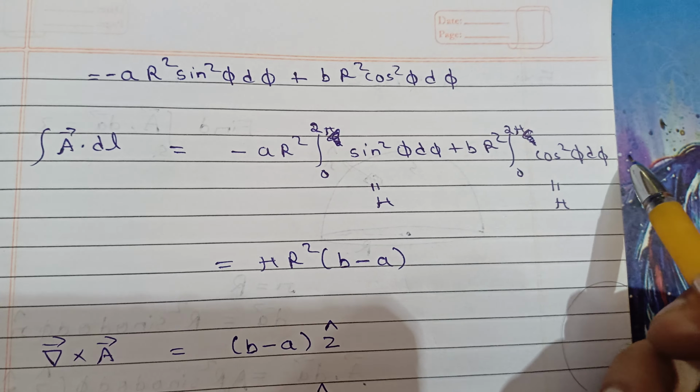So this is a trick also. If you have sin square phi or cos square phi here, the integral value will be just half of this. So it will be 2 pi by 2. If it was pi by 2 here, it will be pi by 4 for this. So you can use that trick also, but you can find it manually. Your answer will be pi, and for this also the answer will be pi. So it will be minus a r square pi, and b r square pi. So you can take pi r square common, so it will be b minus a.